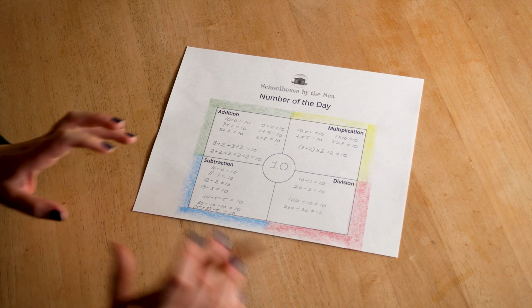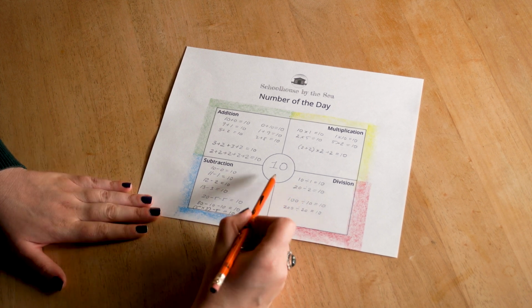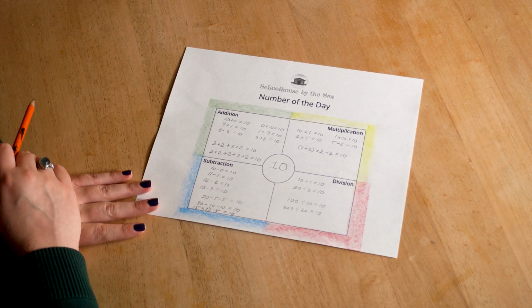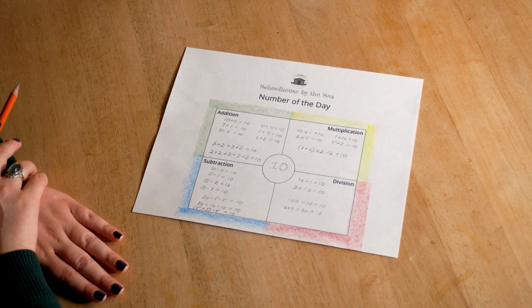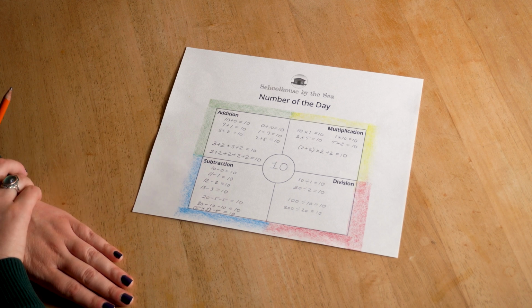And I love seeing the creativity that can come out of finding different ways to make 10. Have fun with your number of the day and get as crazy and creative as you possibly can while still being accurate. Have fun.